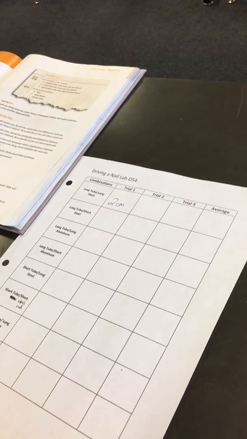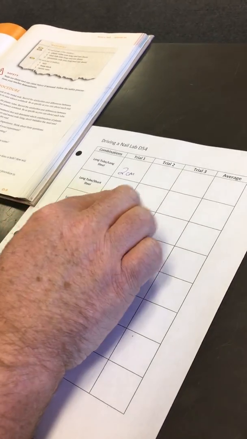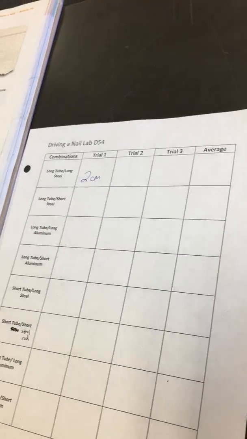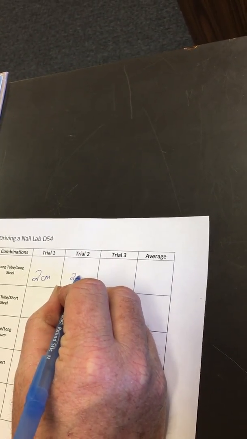So the next thing we're going to do is you'll have 3 more trials. We've done this several times, and we're going to say that this is 2 centimeters again, and this is 1.8 centimeters. So the next thing we're going to do is the same thing.